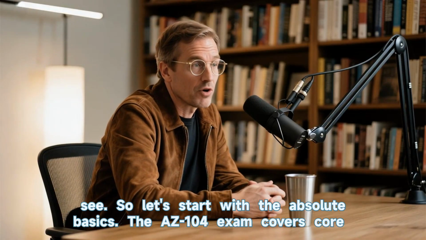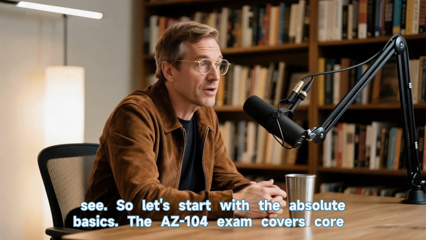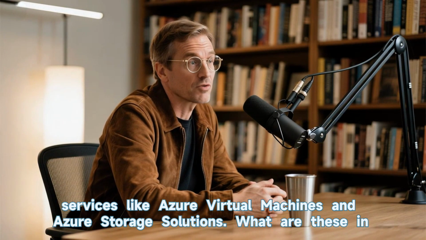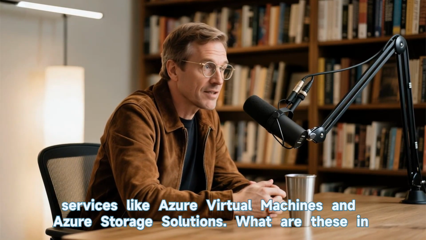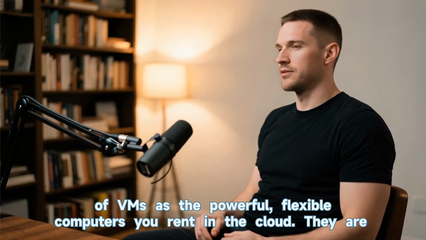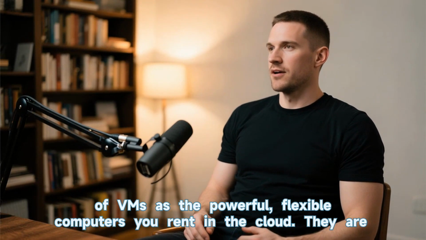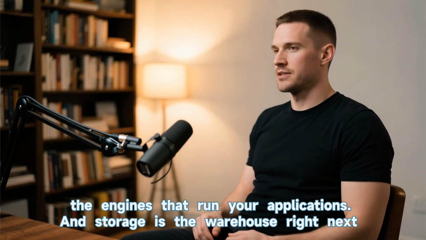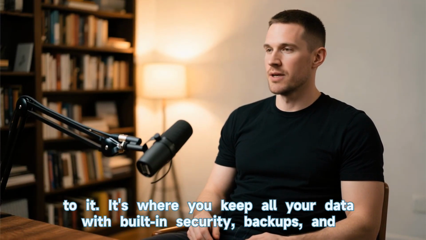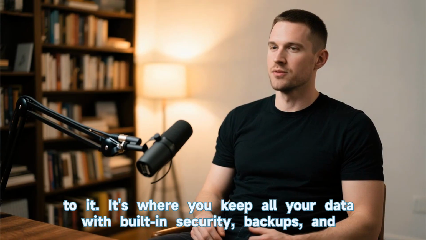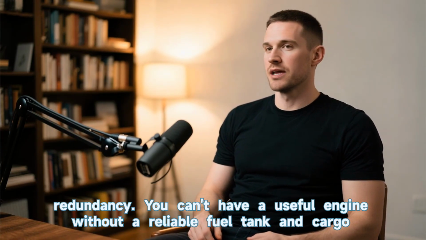I see. So let's start with the absolute basics. The AZ-104 exam covers core services like Azure Virtual Machines and Azure Storage Solutions. What are these in simple terms? Think of VMs as the powerful, flexible computers you rent in the cloud. They are the engines that run your applications, and storage is the warehouse right next to it. It's where you keep all your data with built-in security, backups, and redundancy. You can't have a useful engine without a reliable fuel tank and cargo hold.